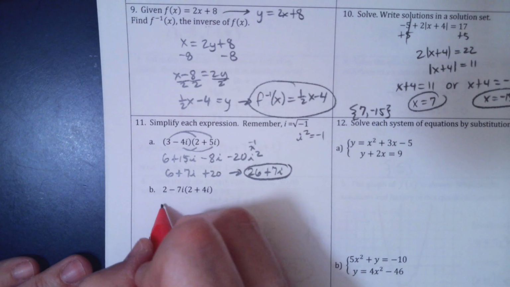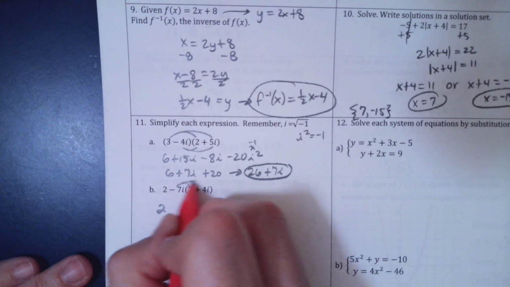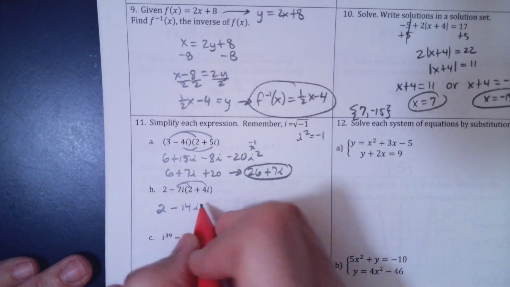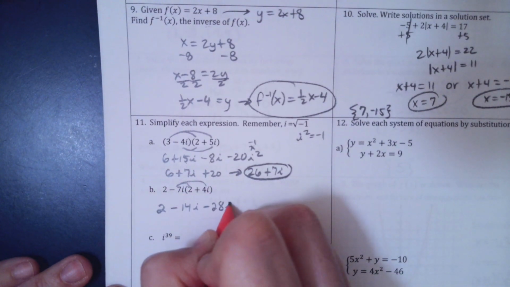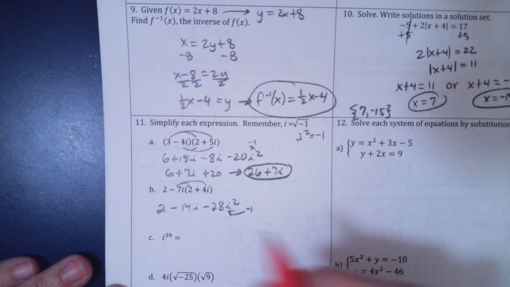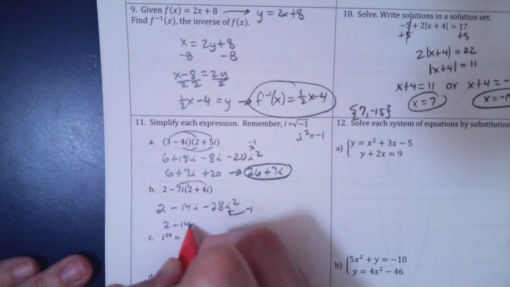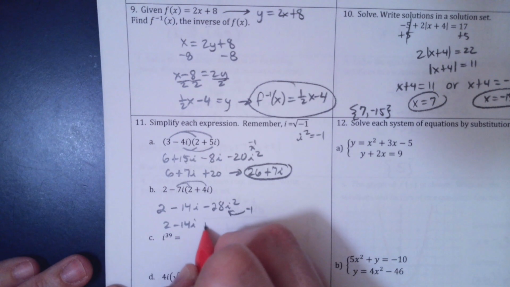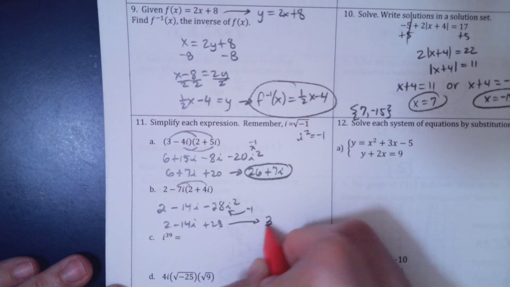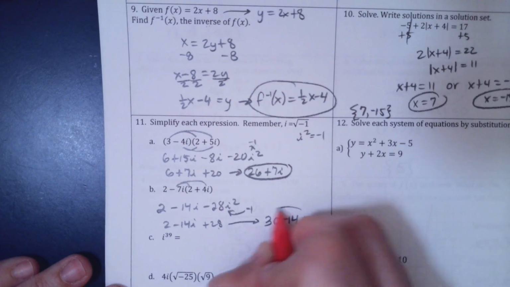Okay, here the 2 is going to wait. I'm going to multiply this out. So I get minus 14i. And then here I get minus 28i squared. So again, i squared, that's worth a negative 1. So I have 2 minus 14i. It's going to be plus 28. So my final answer would be 30 minus 14i.